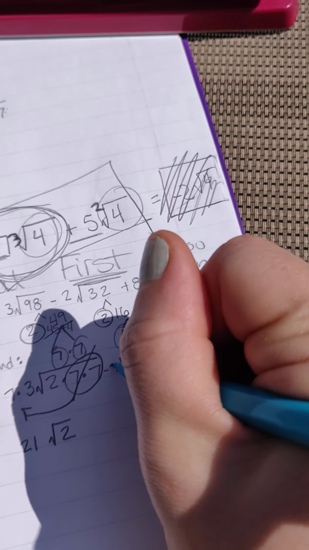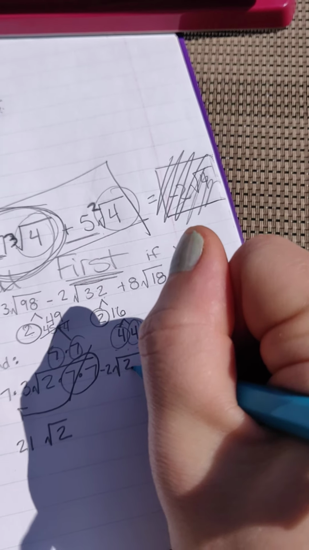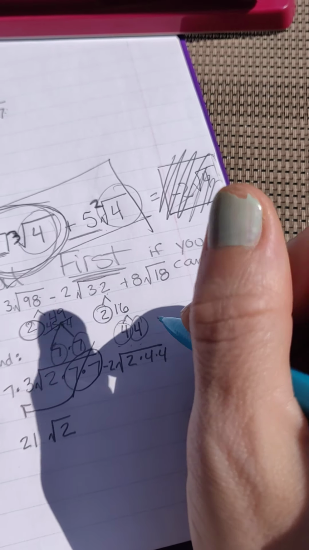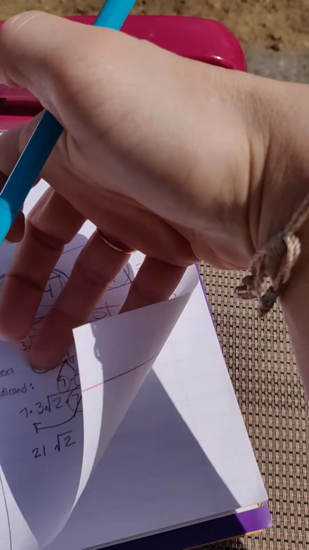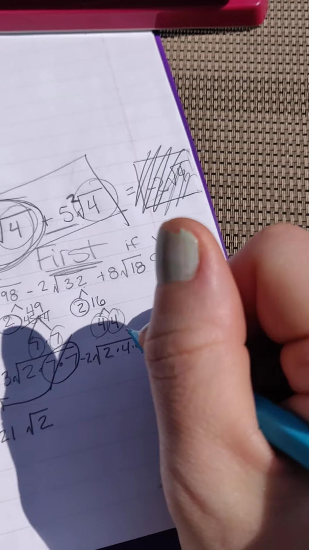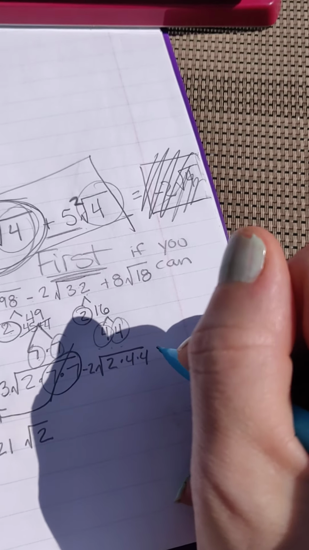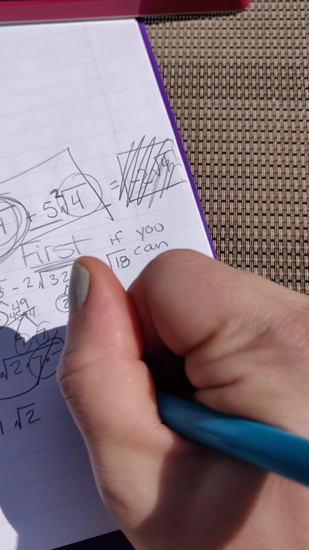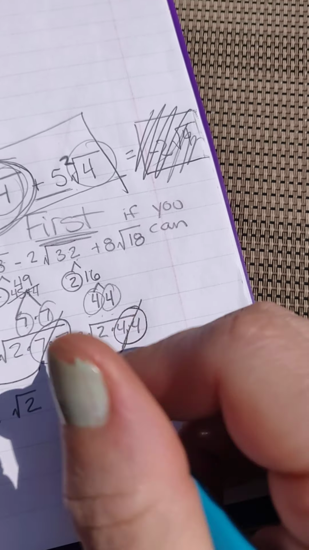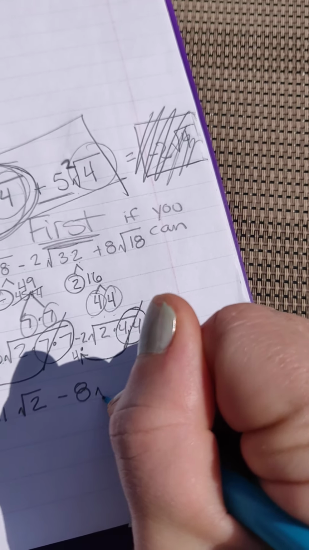So I've got negative 2 outside, and then 2 times 4.